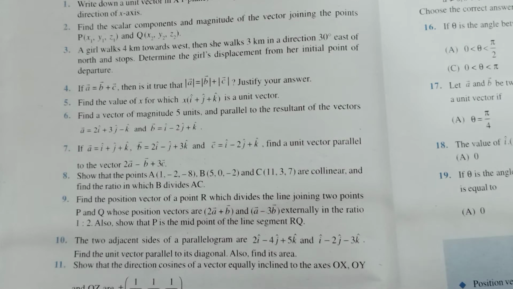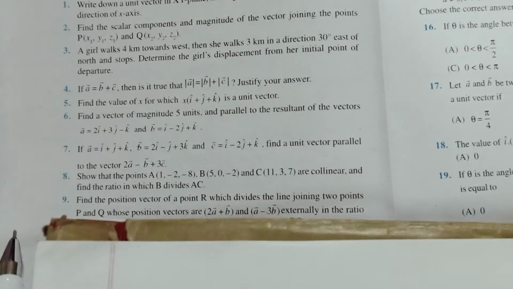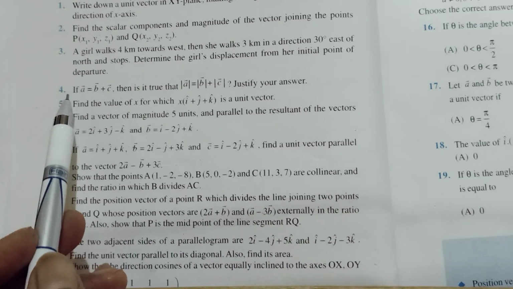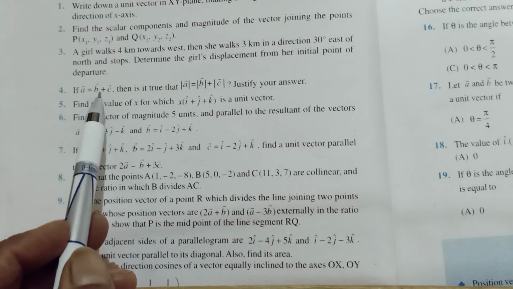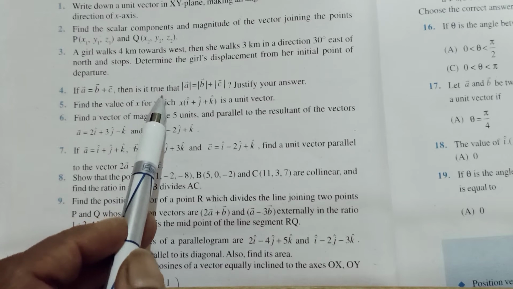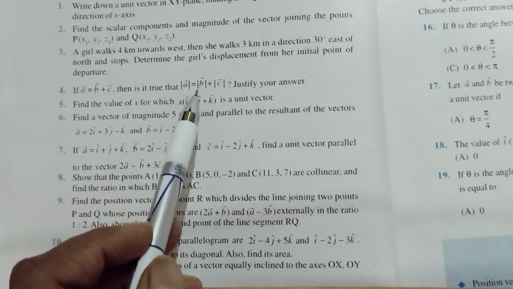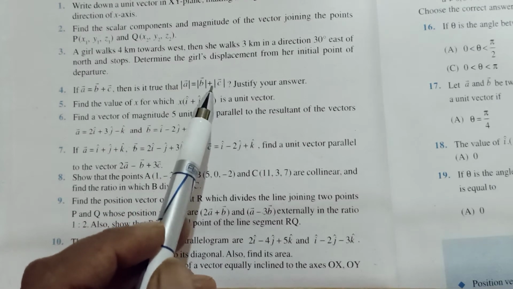Miscellaneous exercise on vectors. I'm taking up the questions you all said you have problem with. First is question number 4. If vector A is B plus C, then is it true that modulus of A will also be equal to modulus of B plus modulus of C?